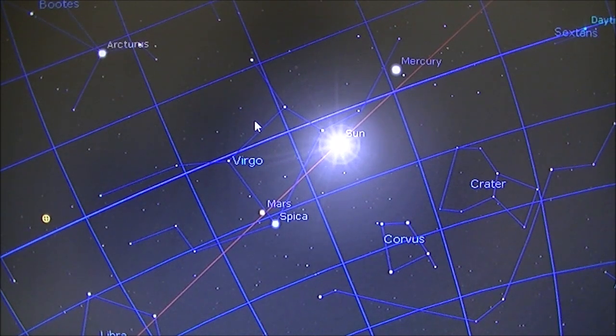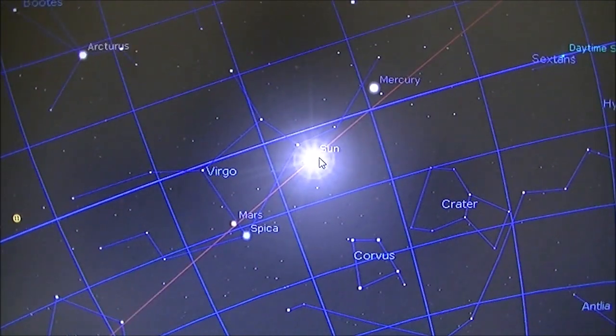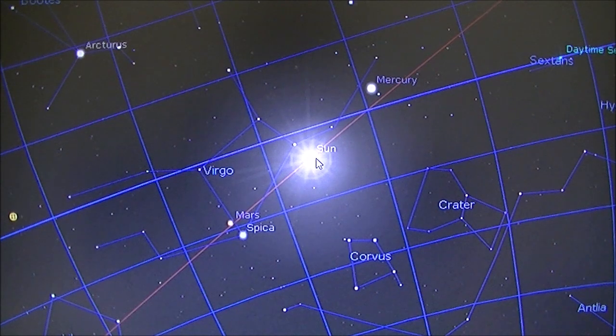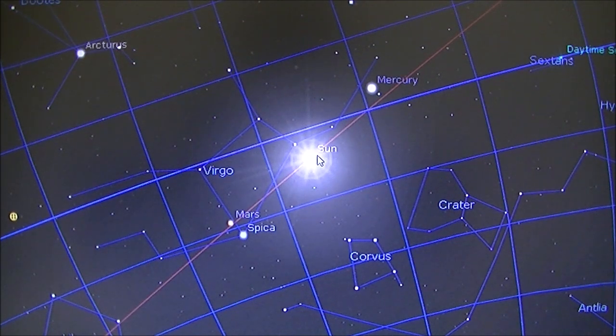What I'm going to tell now, the first part, is how to see the solar eclipse. I'm going to keep this one as the center, and it is coming on October 14th morning. Okay, and I will make a simulation.